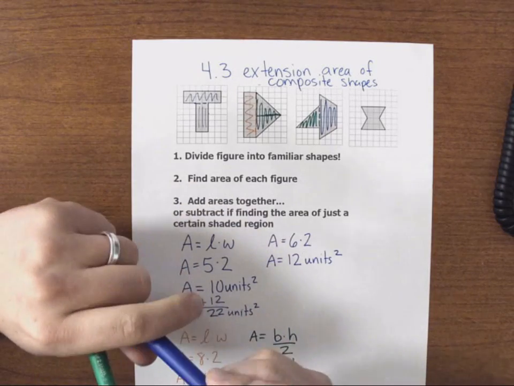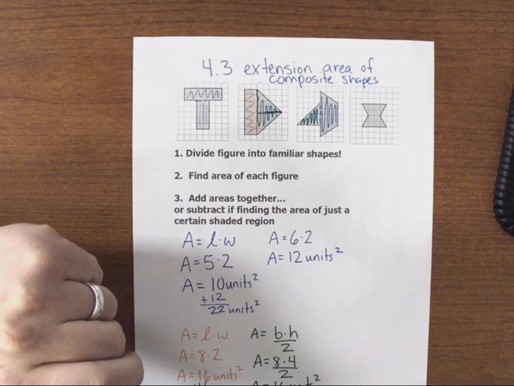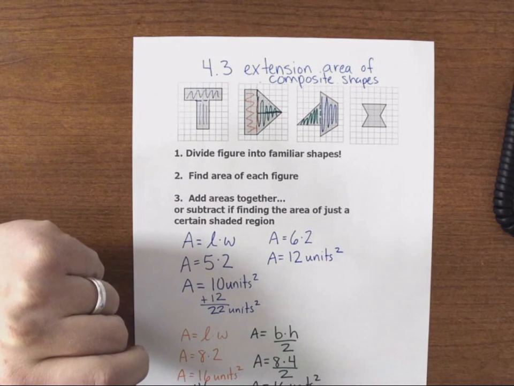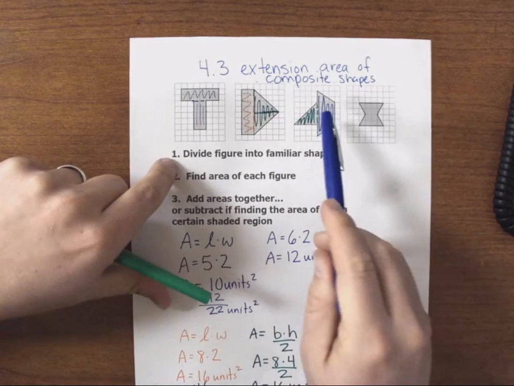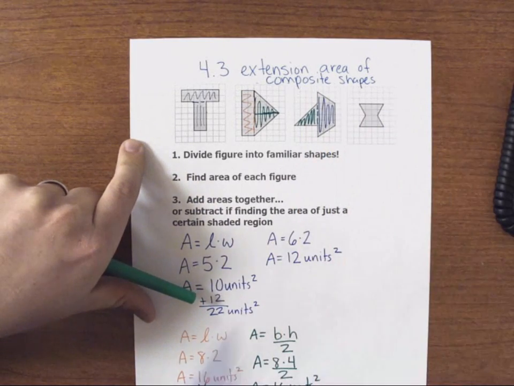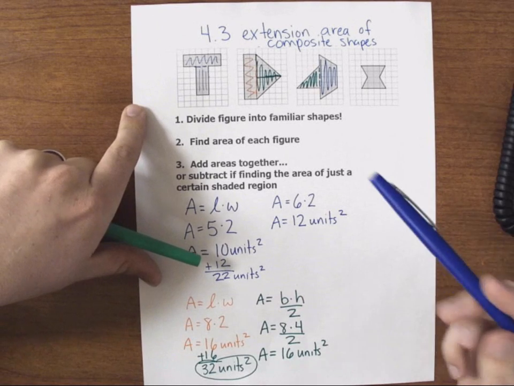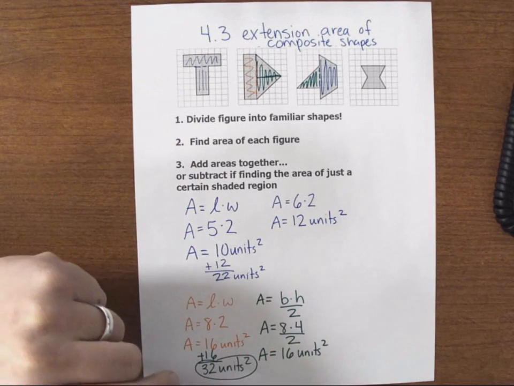Okay, if we recognize the last one, you should be able to see that there are 2 shapes that we know that are in that figure. So find the area of these composite figures or shapes, and then you're going to come check it with me in the back. When you're finished, okay, then you'll get your assignment.